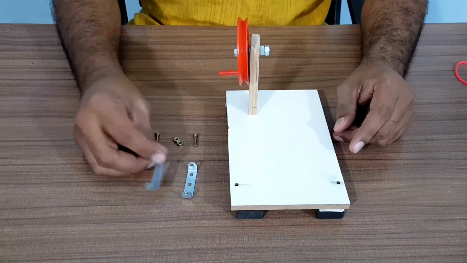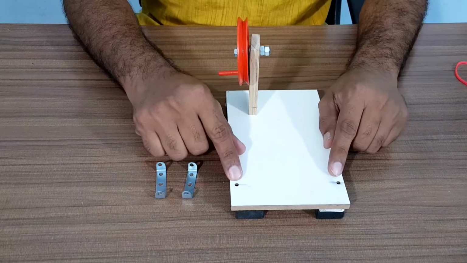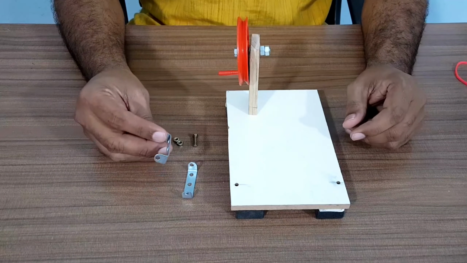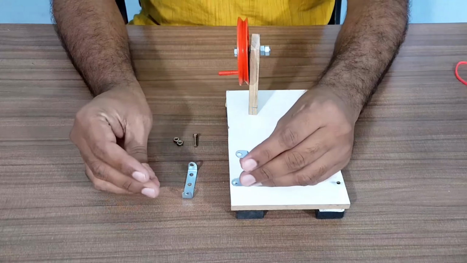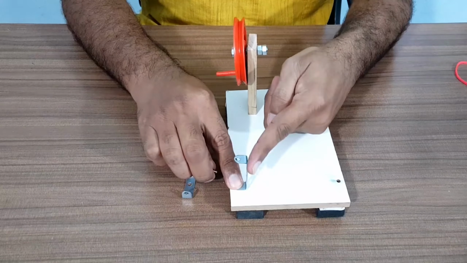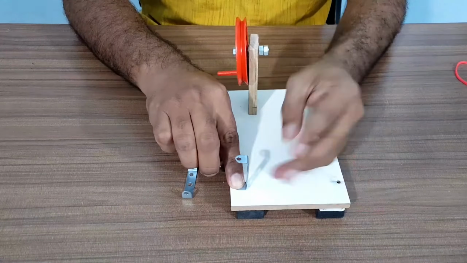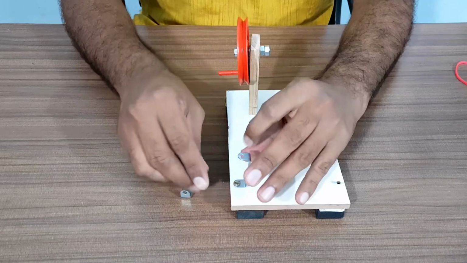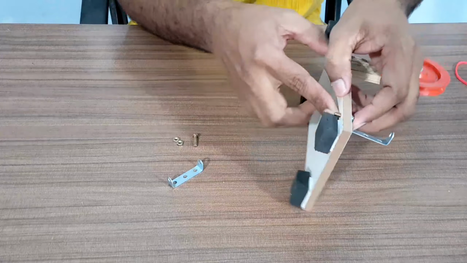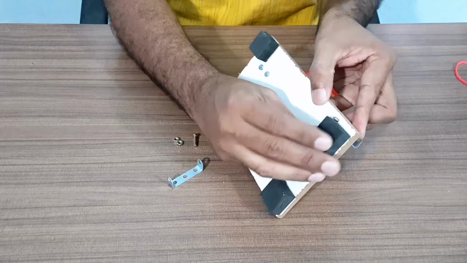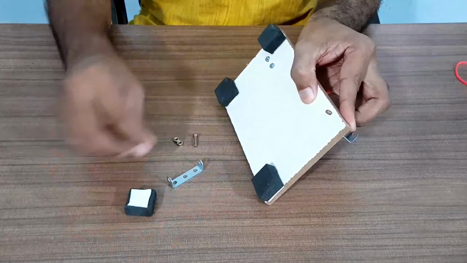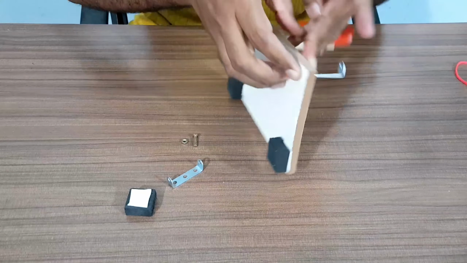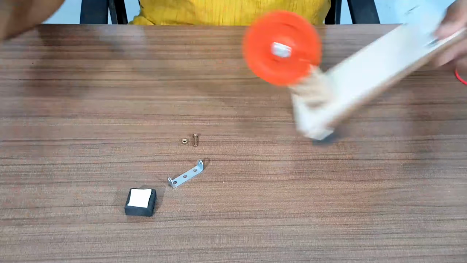Here we have to fix these two L brackets in these two holes on the wooden base using nut and bolt. Now what we have to do is, this side of the L bracket will go inside. So insert the bolt like this, and from the bottom side, here you may find it difficult, so you may remove this tape for a while and tighten it using a screwdriver.